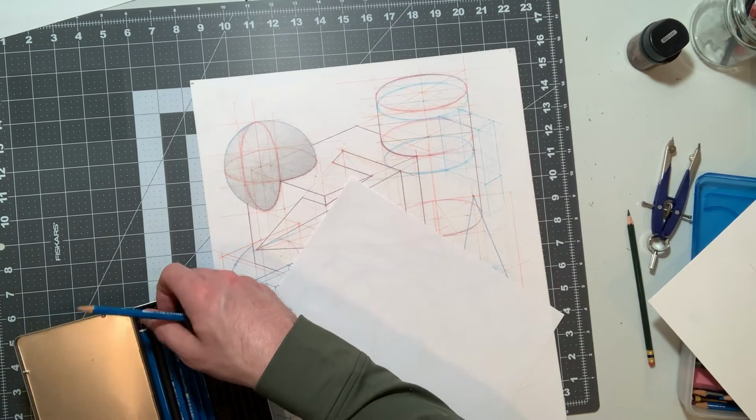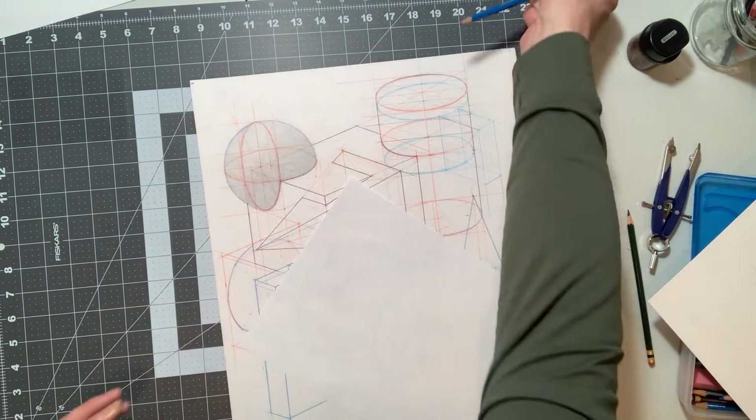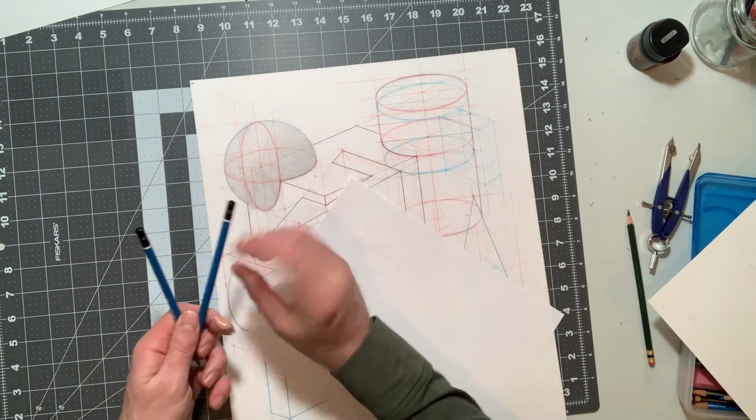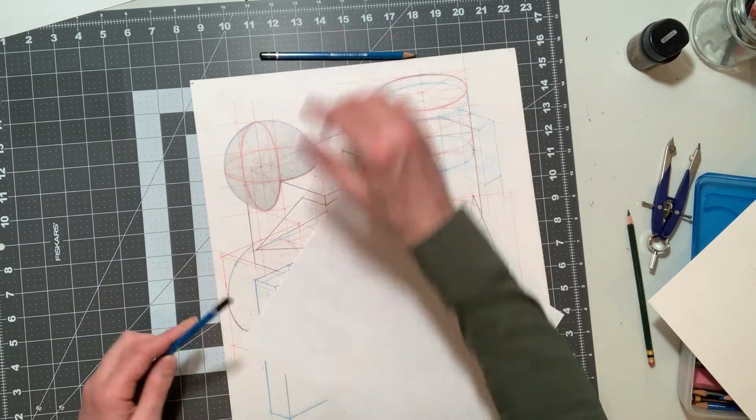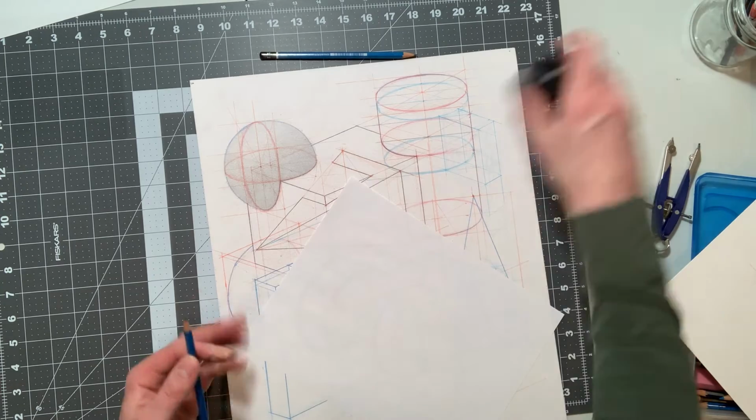I have my H pencil here. So the H is the next step up. There's not an H1, it's just H. And I'm going to sharpen this guy.